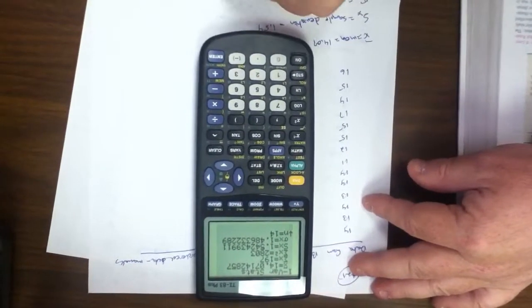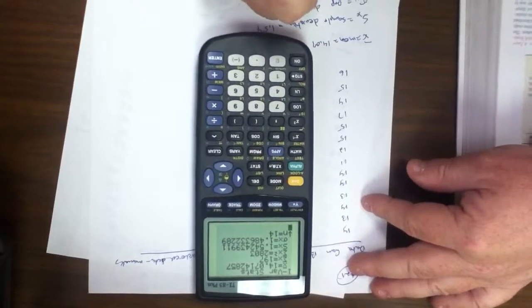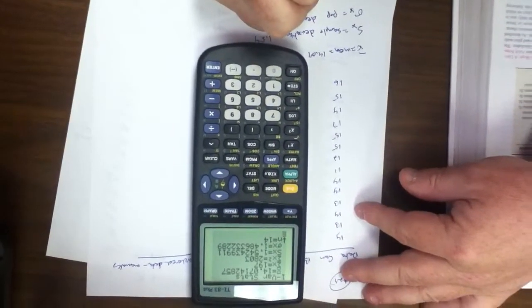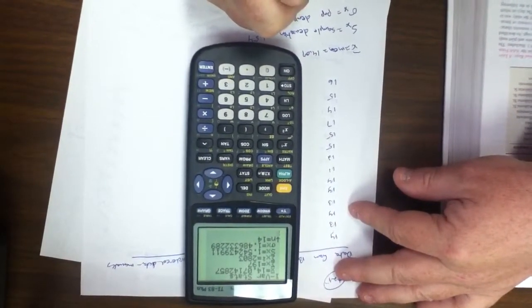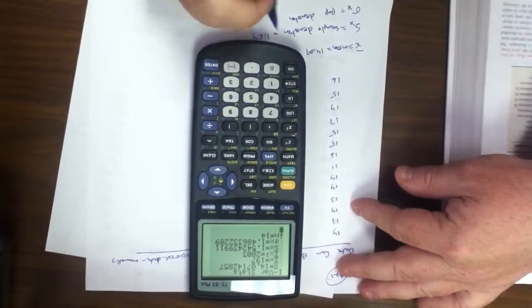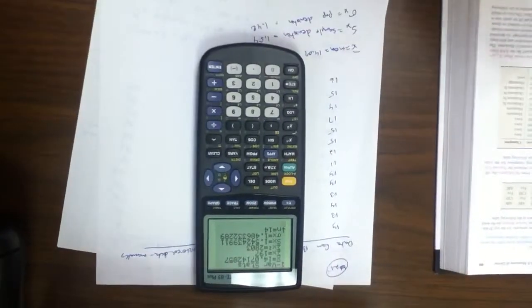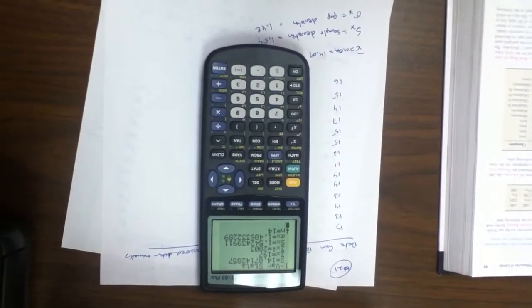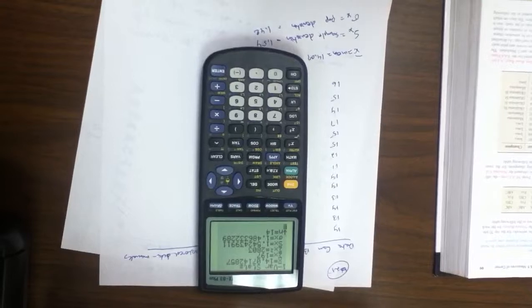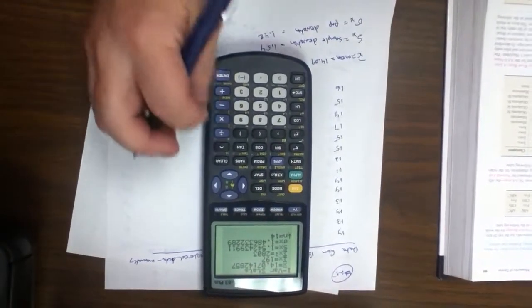Population deviation is equal to 1.48. Like I said before, we're going to go over this next week. The difference is in Sx we divide by n minus 1, and in sigma x we divide by n.